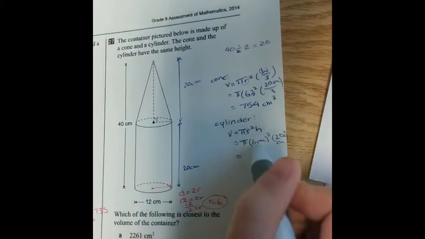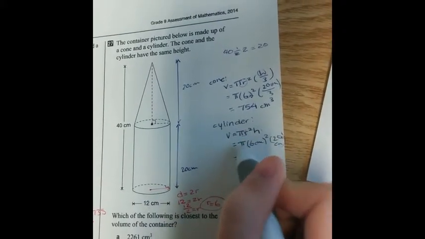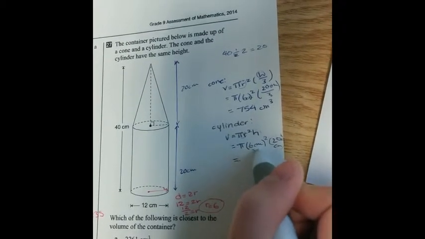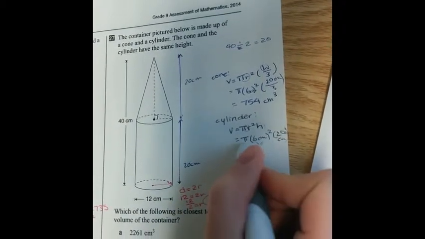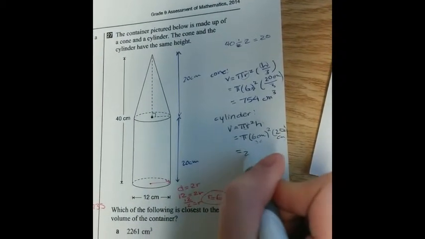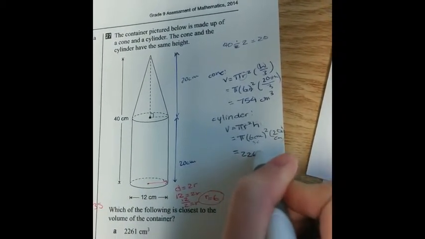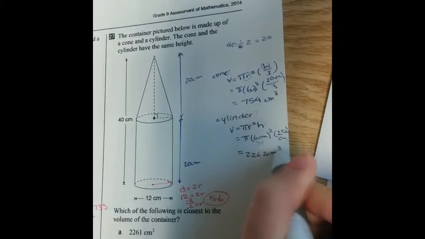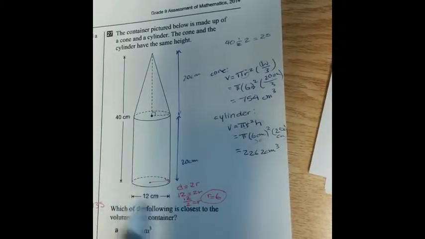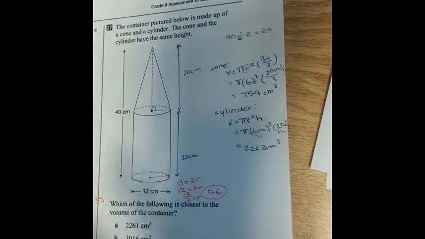So, like I said before, you're going to square the 6 before you multiply it by 3.14. 6 squared is obviously 36, just as a side note. So pi times 6 squared times 20 centimeters will give us a total of 2,262 centimeters cubed. So, similar to the last question we did, in order to find the total volume, we have to add both volumes together.